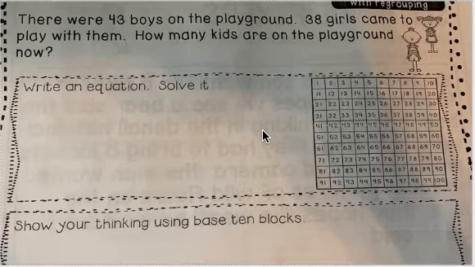So our math problem for today is there were 43 boys on the playground. 38 girls came to play with them. How many kids are on the playground now? So the first thing we're going to do is write an equation and then solve it.